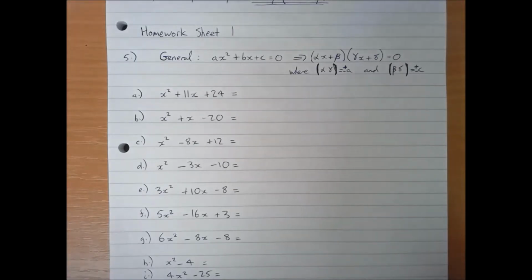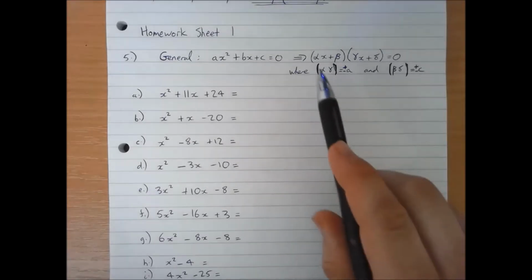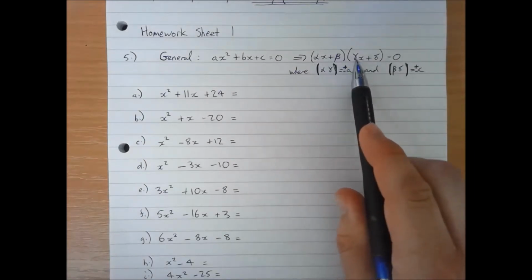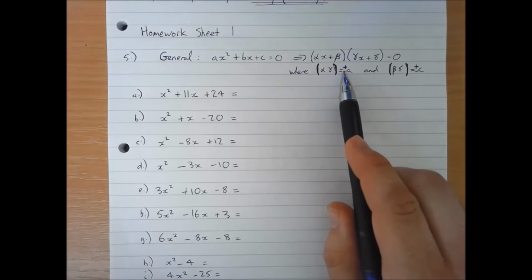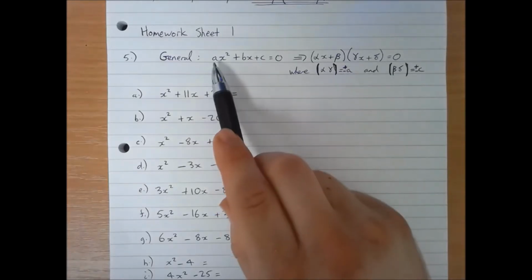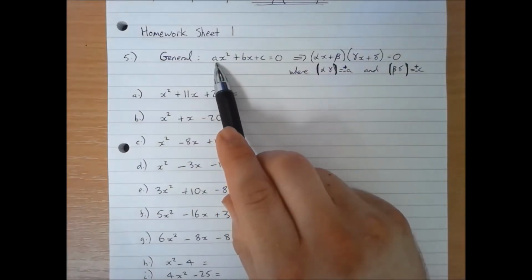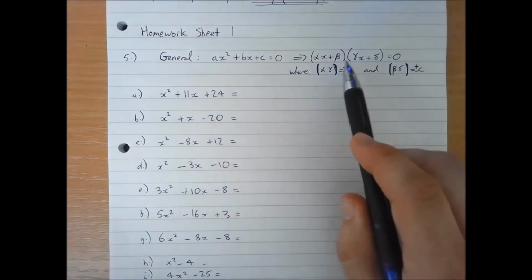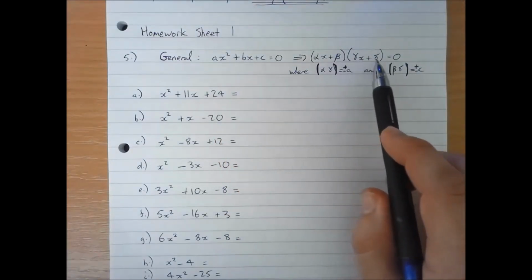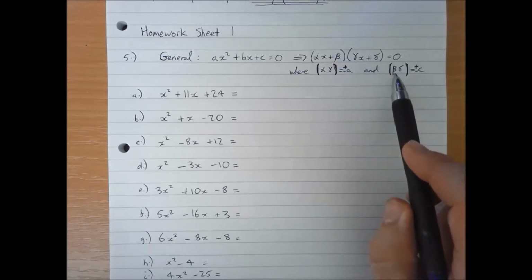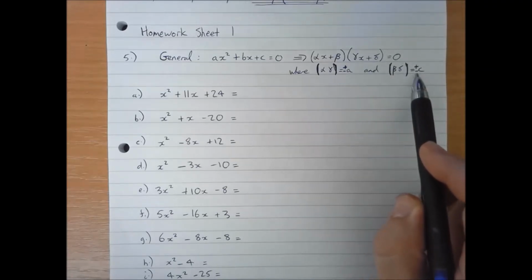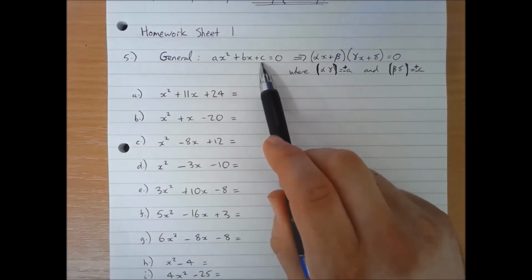answer mark. To get the method mark when factorising a quadratic into two brackets, you have to choose numbers such that the number in front of x in each bracket, after you've multiplied them together, is equal to plus or minus the number in front of the x squared term here. And if the two constants that you have in your brackets, which I've labelled beta and delta, if after you've multiplied those together you get plus or minus the constant at the end.